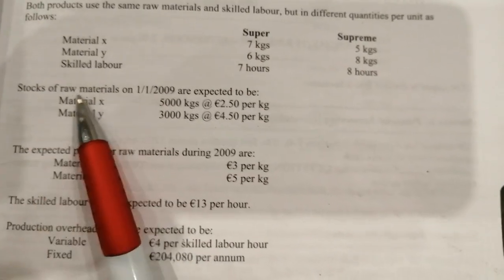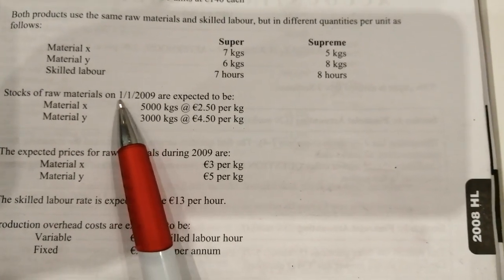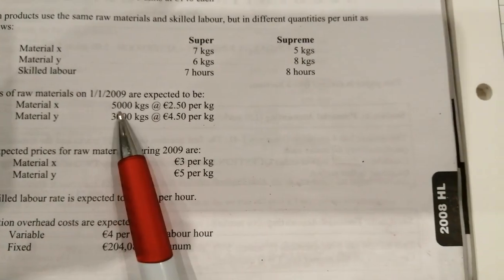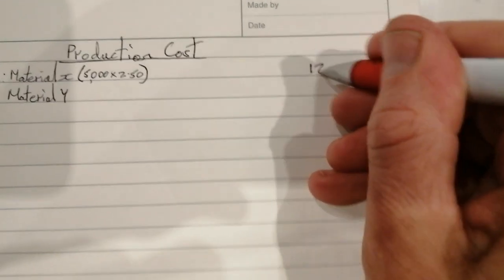We just go here: stocks of raw materials on the 1st of the 1st. That means the start of the year, the 1st of January. So that's your opening stock. Material X is 5,000 kgs at 250 per kg. So we'll put a little workings here: 5,000 by 250 comes to 12,500.